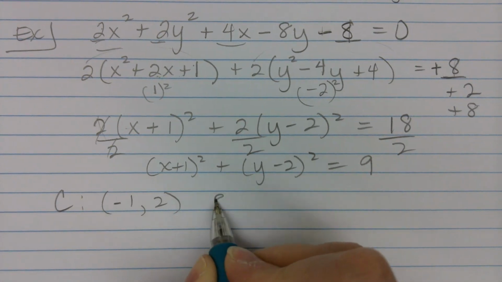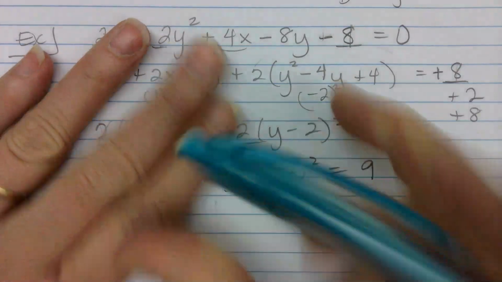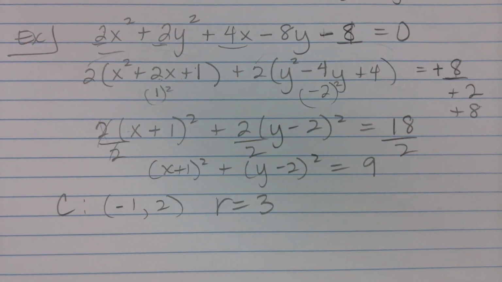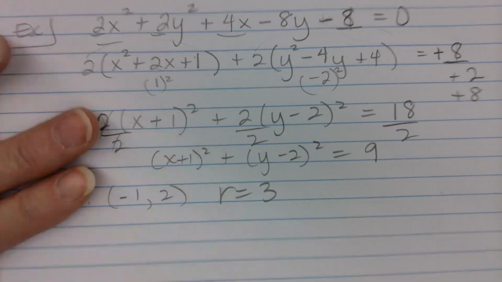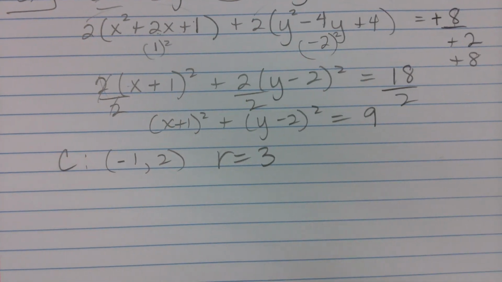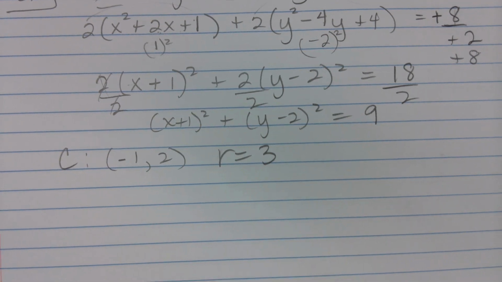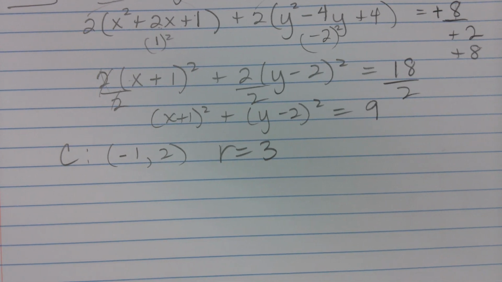What's the radius? 3. There we go. So we can graph that. And for a circle, that's all I'm asking for: the center, the radius, and the graph. No foci, no whatever else. Can y'all graph it on your paper? Negative 1, 2.